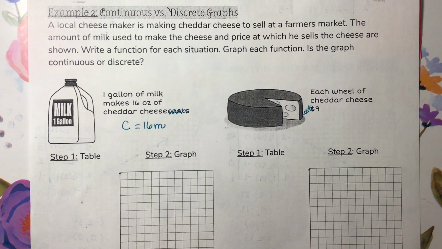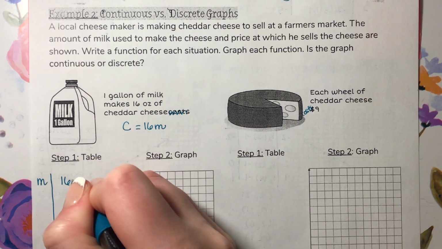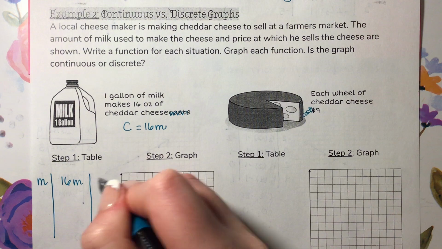Your input is the milk because you need the milk first. So that's another way you can kind of think of dependent and independent. The cheese is not making the milk, the milk is making the cheese. So you've got to do milk first. So we're going to say M, and then 16M in the middle, and then C.